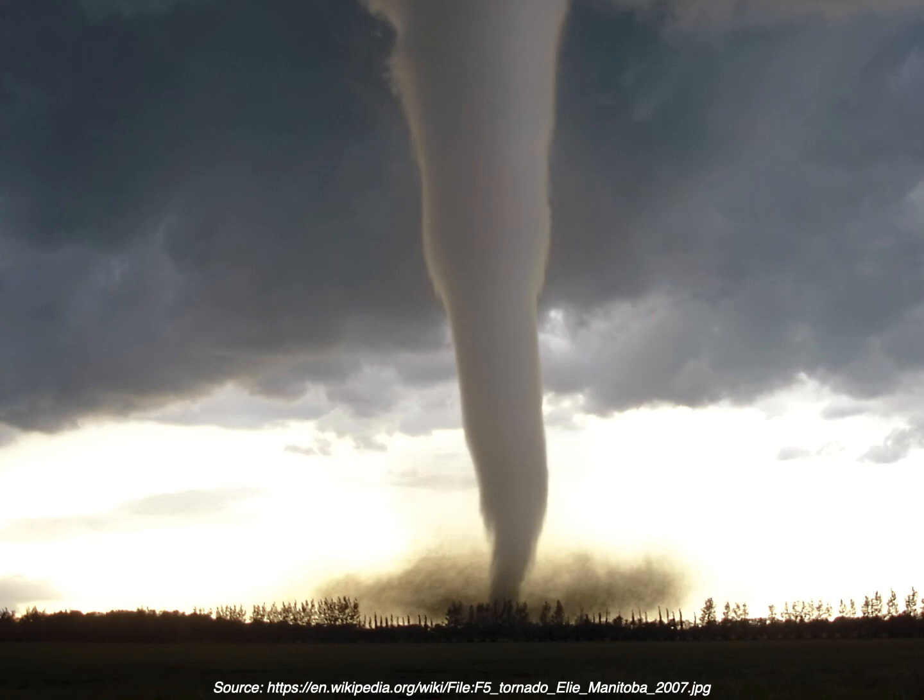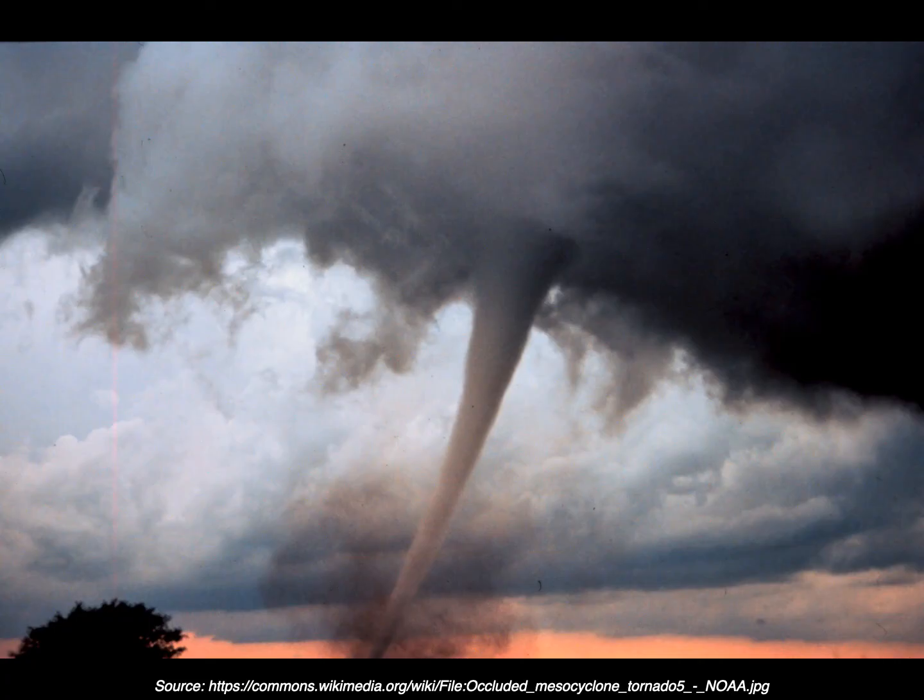And it's extending upward to the thunderstorm base, where we have a mesocyclone occurring. When you see pictures of tornadoes, one thing you notice is that they don't all look the same, right? Some are narrow, some are wide shaped.